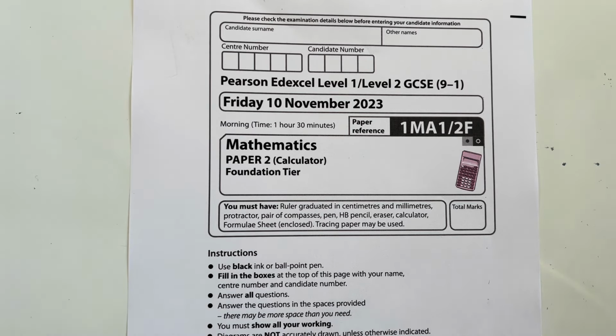Hello, we're going to go over questions 1 to 5 that appeared in the Foundation GCSE Paper 2 in November 2023. I recommend pausing the video after the question is shown so you can try it yourself, then play the video again to see the solution and where the marks are awarded.